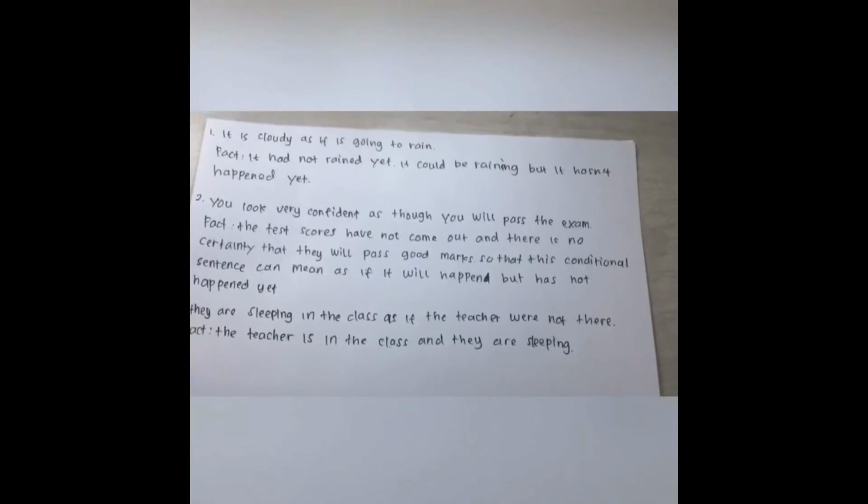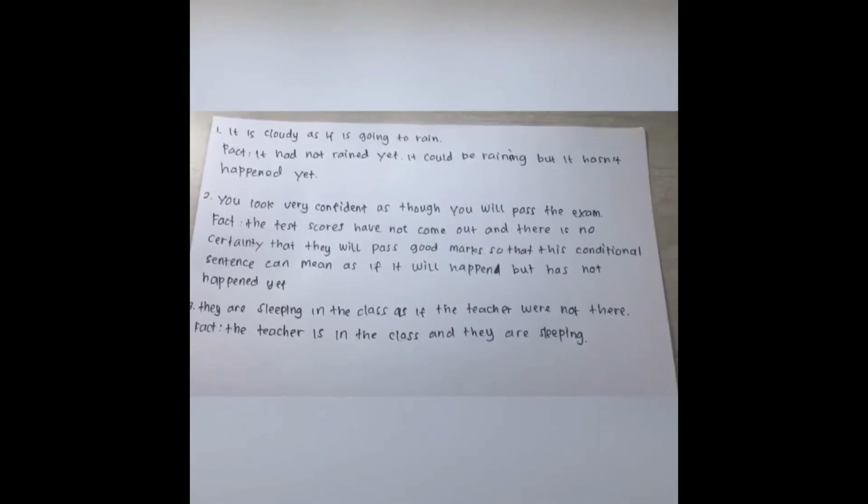Contoh selanjutnya yaitu they are sleeping in the class as if the teacher were not there. Fact, the teacher is in the class and they are sleeping. Mereka tidur di kelas seolah-olah gurunya tidak ada, tetapi faktanya guru ada di kelas dan mereka sedang tidur.